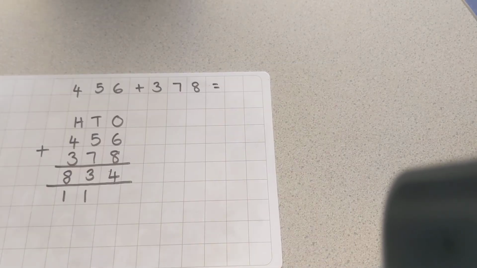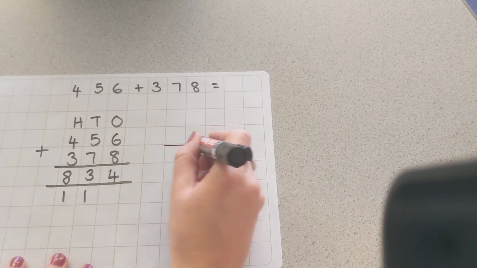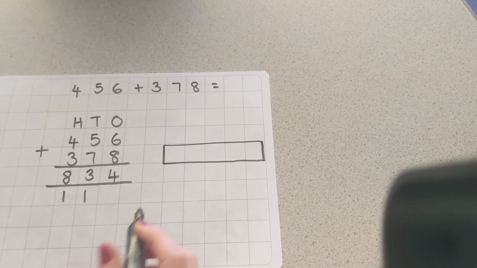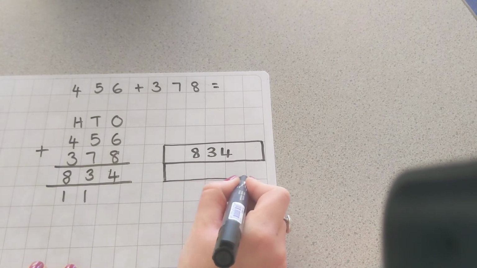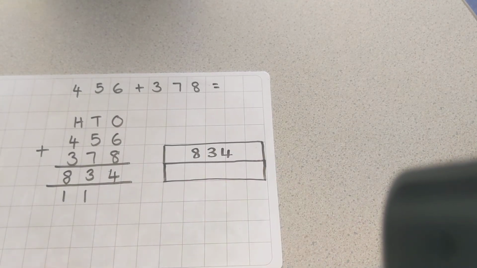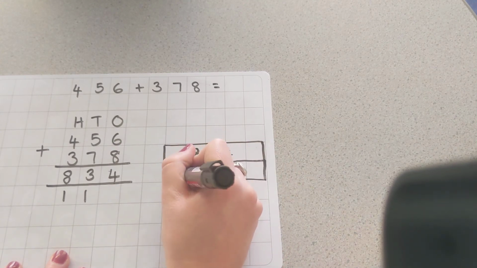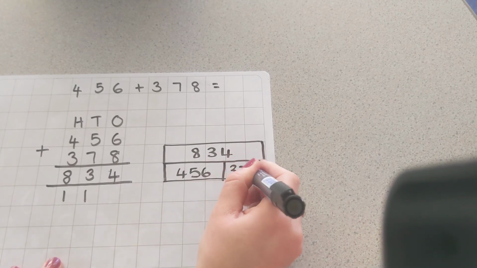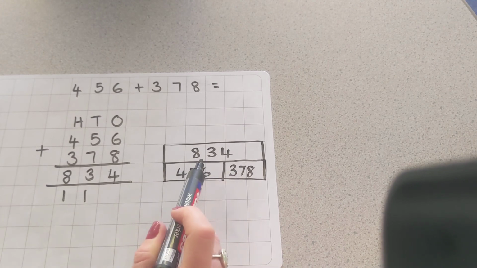With all of these calculations, it's really important that children use the bar model to show the relationship between the numbers and to use the inverse to check their answers. So if we draw a bar with our total for this question, so we have 834 is our answer, our total. And in our second bar, we want to know the relationship between the two numbers. So we're adding, we have 456, which is a slightly bigger number, so it has a slightly bigger bar, and we have 378 in the bar next to it. So we know that 456 plus 378 gives us 834.